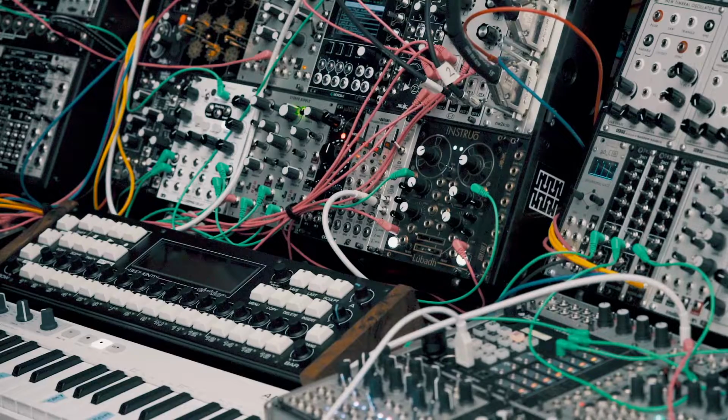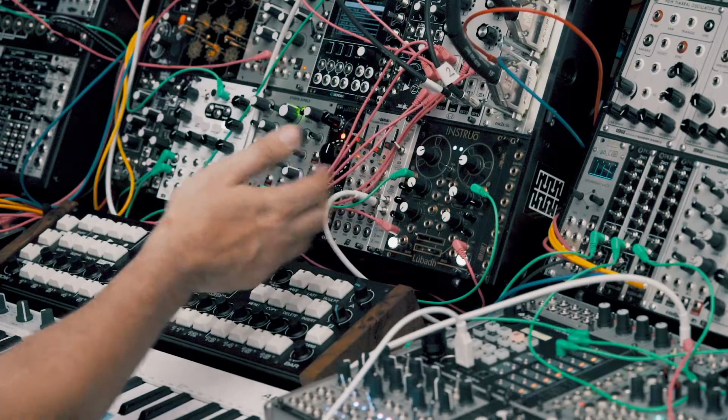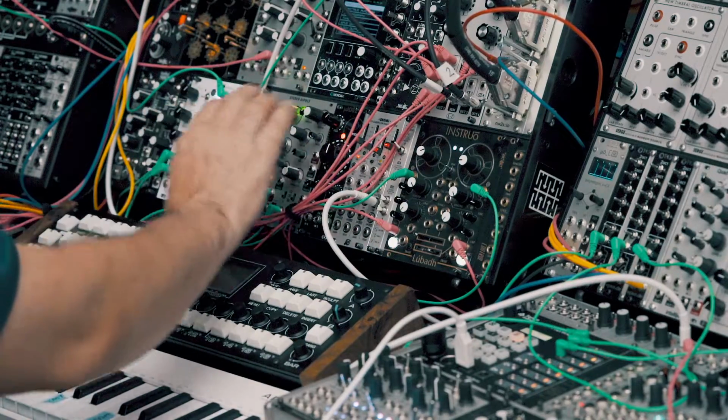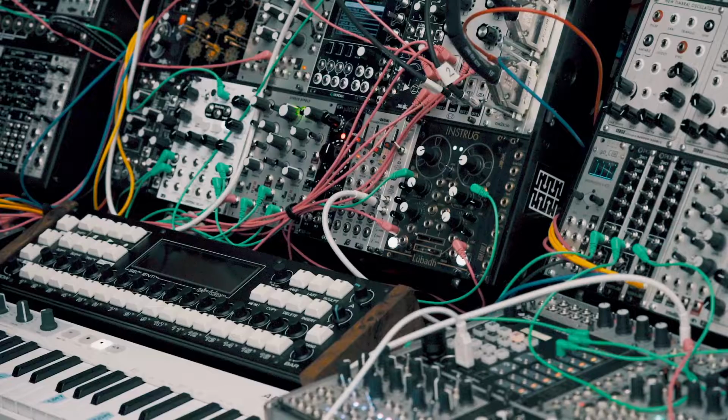Adding effects to grains is just a wonderful thing. So let's create a new sound to throw at this array of effects. We've got filter, delay, and another looper. Here's a new grain.